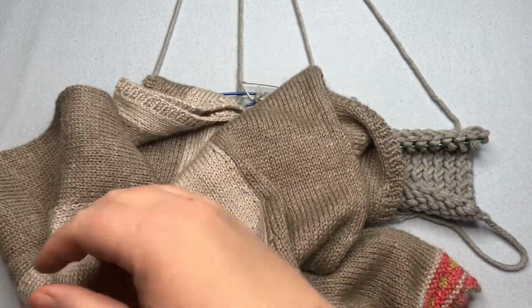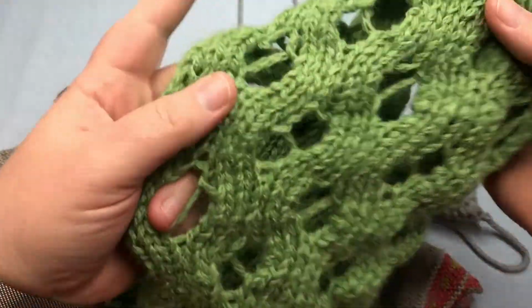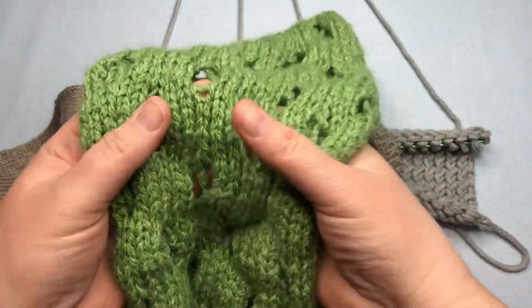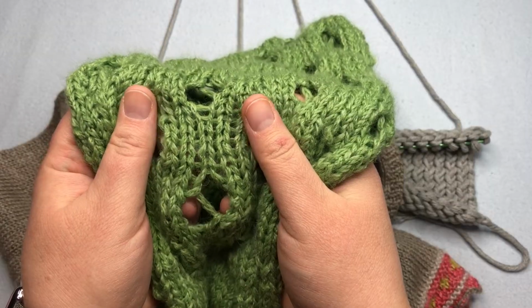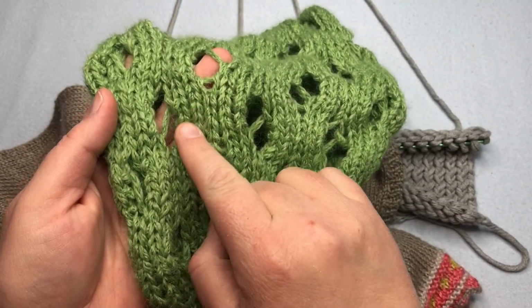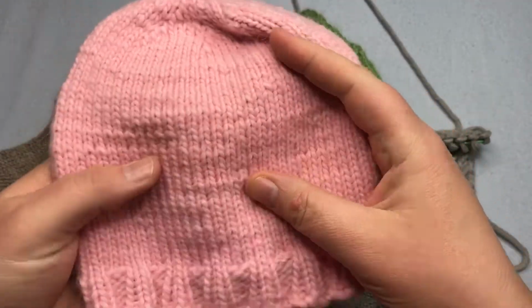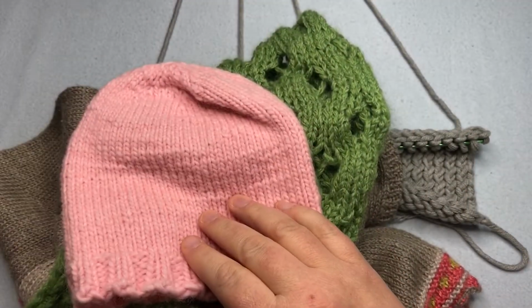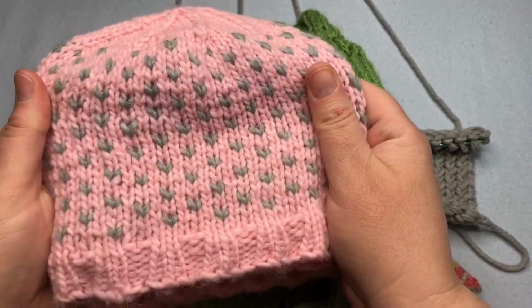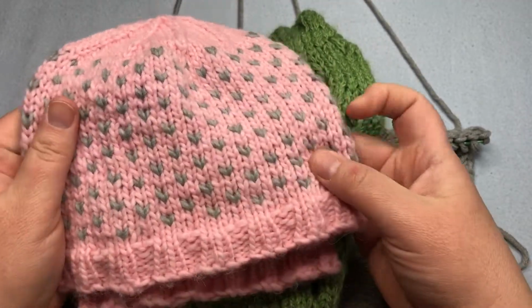Okay, here's another sample where we've got some lace work worked in, but you can still see these V-shaped stitches that are in here. Okay, this part right here. Also another sample with this hat. You can see all the stockinette. And even this one right here, which has got Fair Isle, all these extra little V-shaped stitches in here.